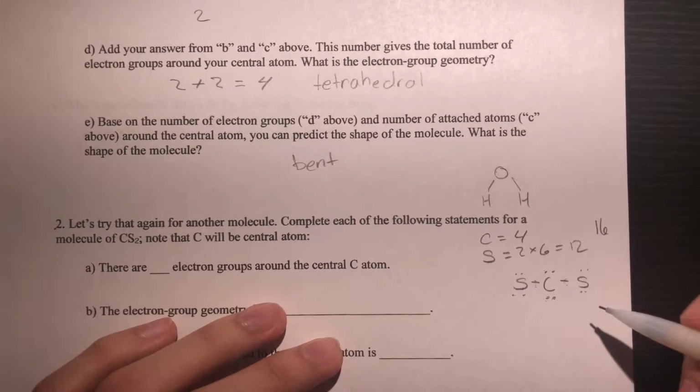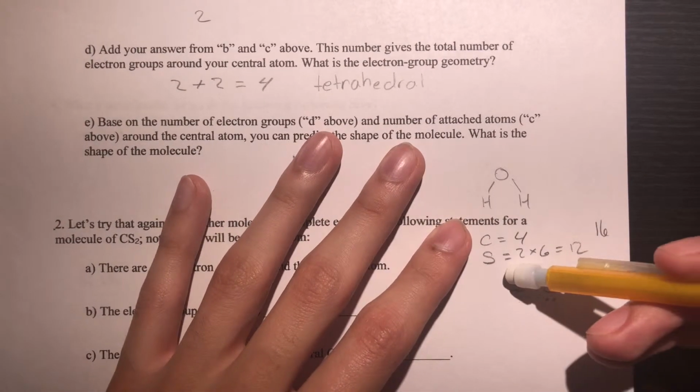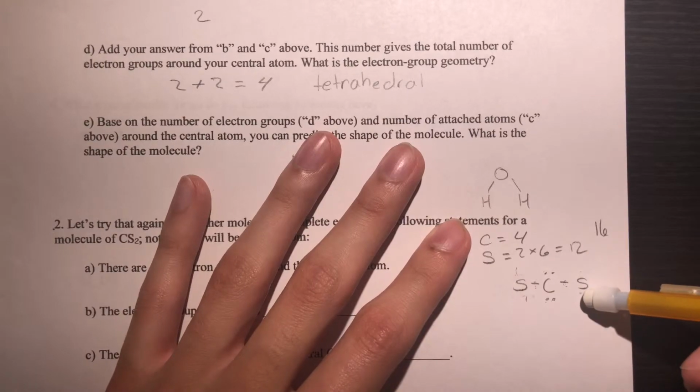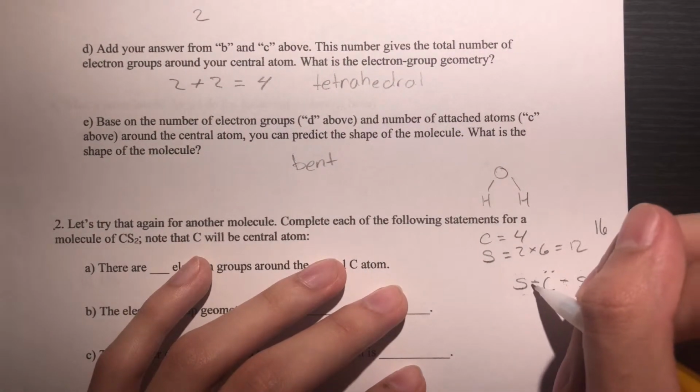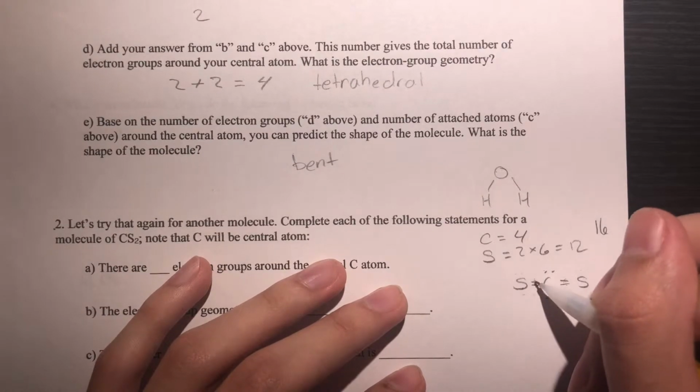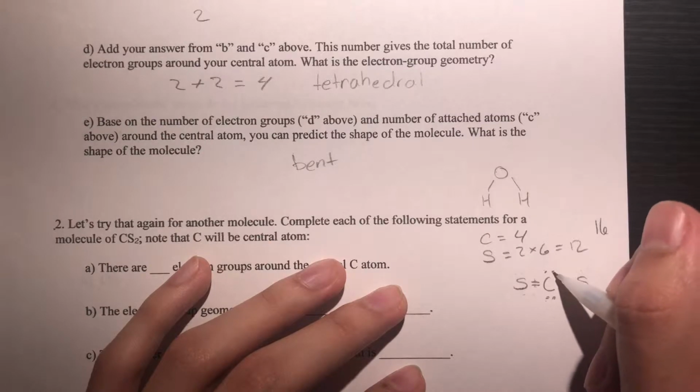You could do that, but let's just do a simpler way by erasing these lone pairs. So this is a simpler way because it is just simple and cleaner. Another one. So it'd be double. 1, 2, 3, 4, 5, 6, 7, 8, 9, 10, 11, 12.